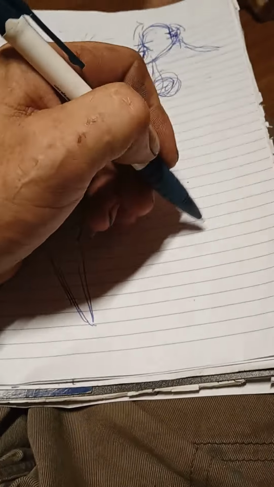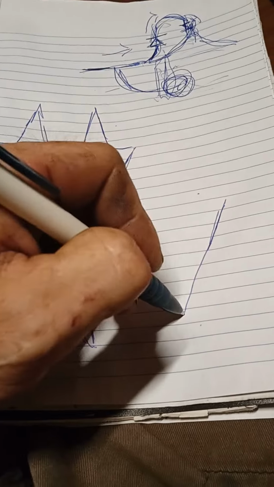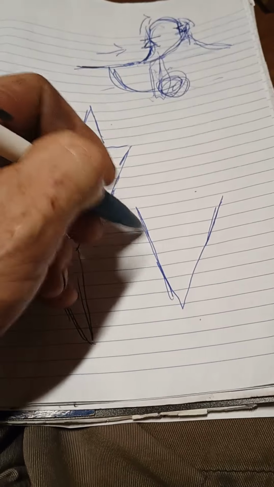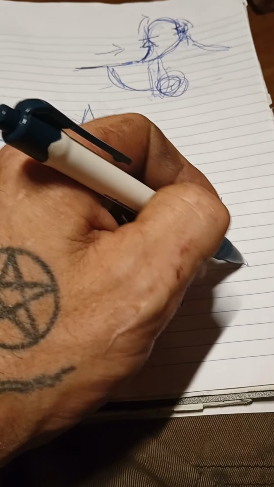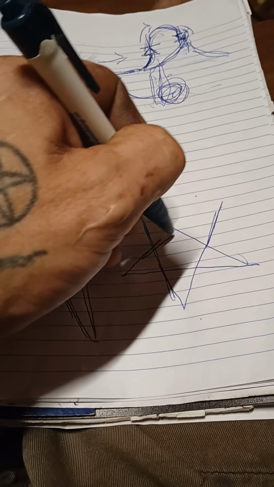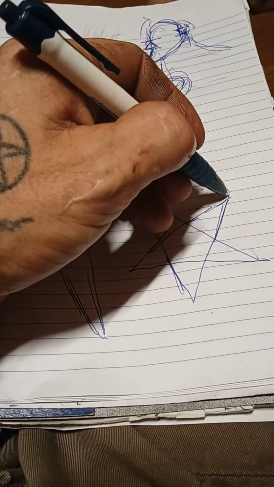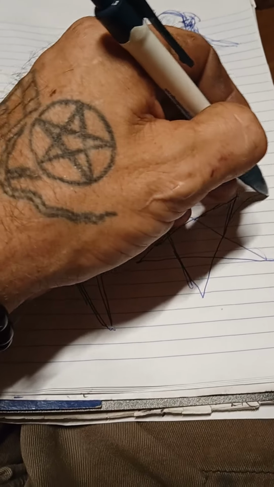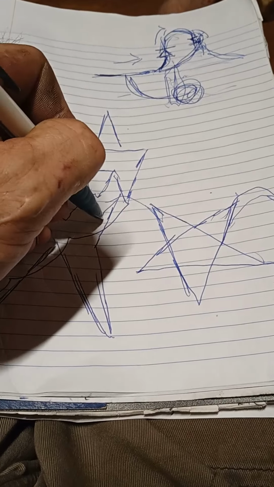And if you look at the pentagram, the symbol for Satan, an upside down star, these are the horns that represent Satan.